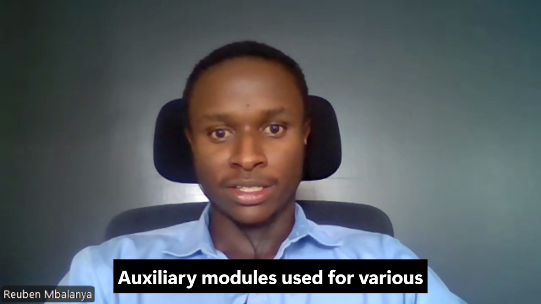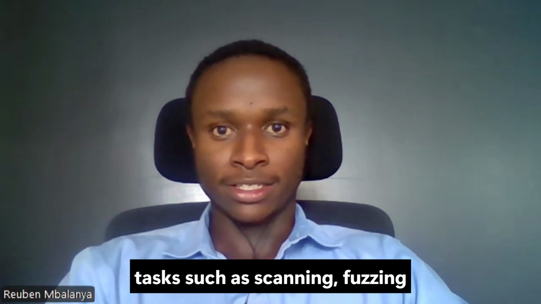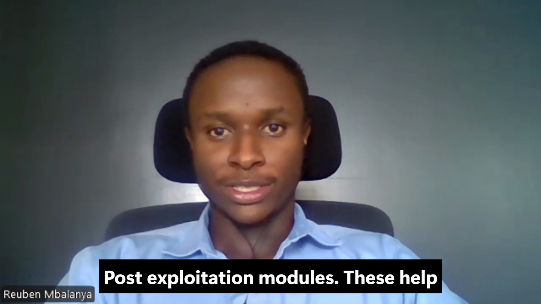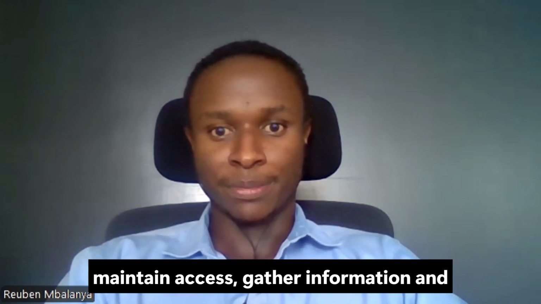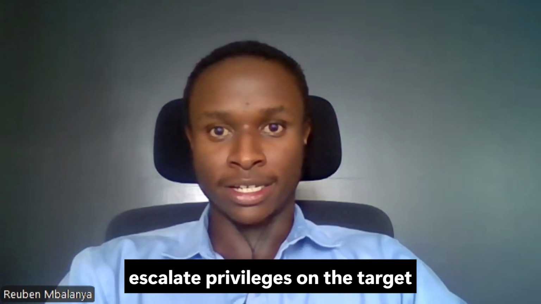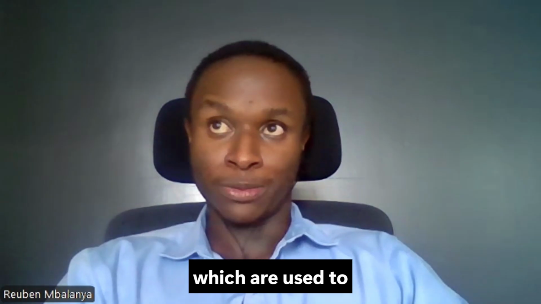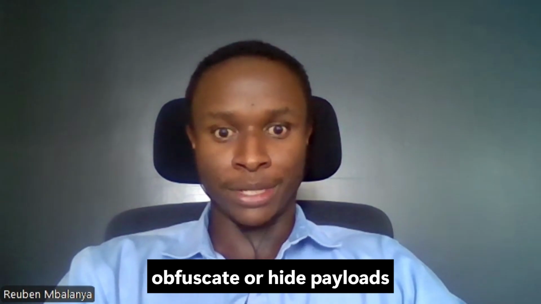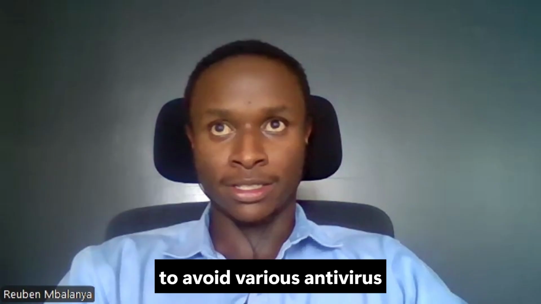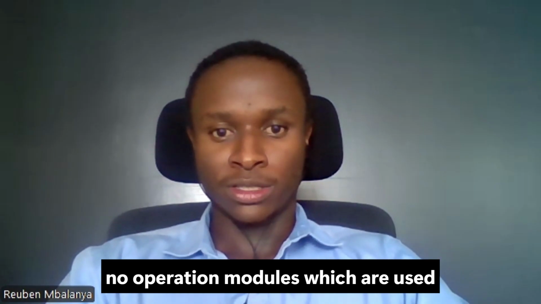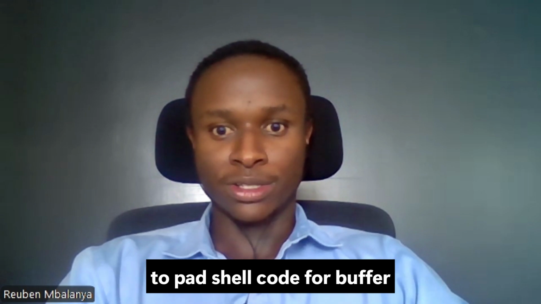Auxiliary modules are used for various tasks such as scanning, fuzzing, or brute forcing. Post-exploitation modules help maintain access, gather information, and escalate privileges on the target machine. Encoder modules are used to obfuscate or hide payloads to evade various antivirus software. And finally, no operation modules, or NOPs, which are used to pad shellcode for buffer overflow attacks.